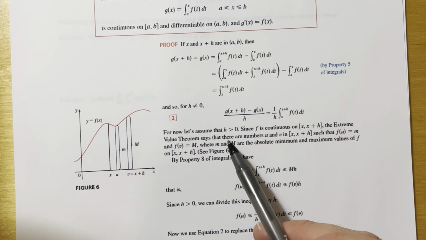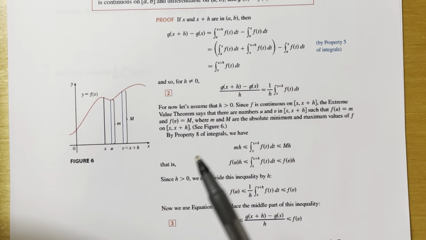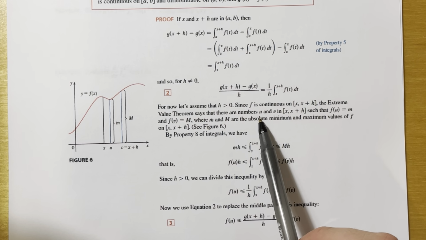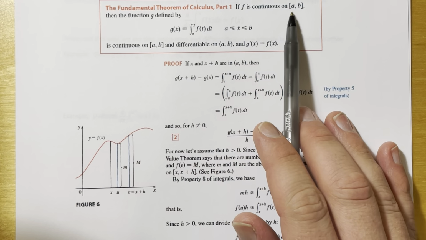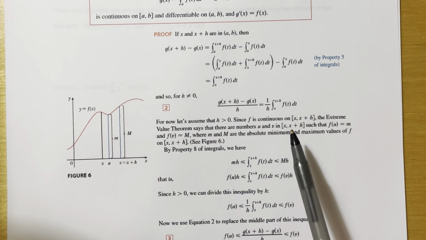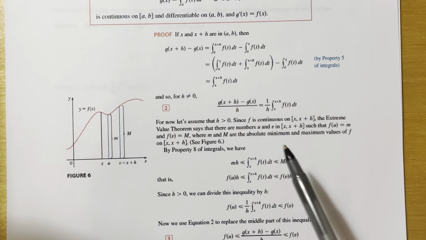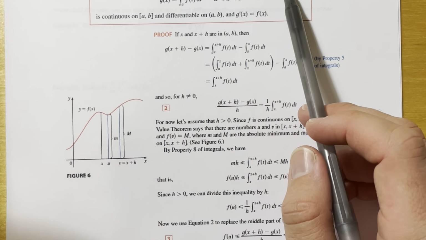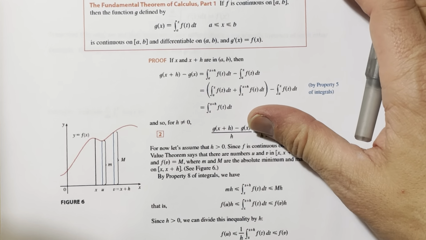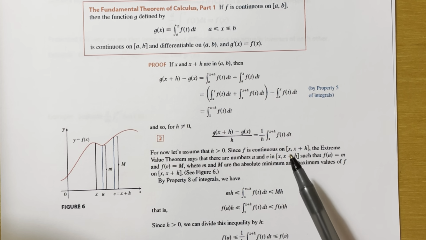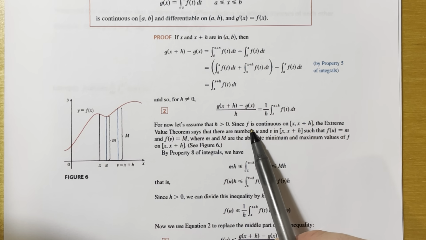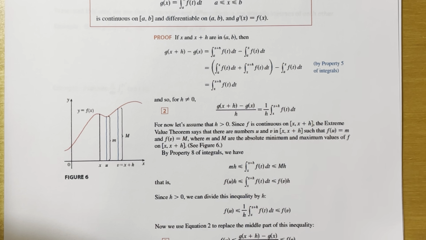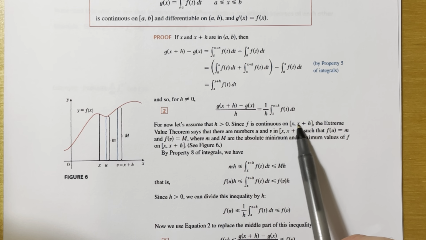Okay? So for the first part of this proof, we're going to assume that h is positive. That's the assumption being made here. And since we assume that f is continuous on the closed interval [a, b] up here, the interval from x to x plus h is going to be contained in the interval from a to b. So if f is continuous on the closed interval [a, b], then it would also have to be continuous on this closed interval from x to x plus h. Knowing that, if a function is continuous on a closed interval, that's what allows us to apply the extreme value theorem. We'd apply the extreme value theorem on this small interval here.